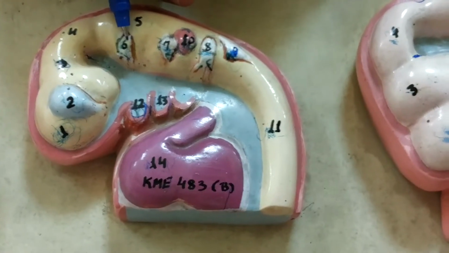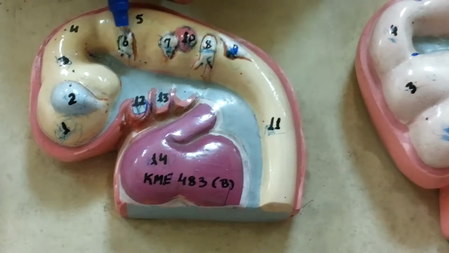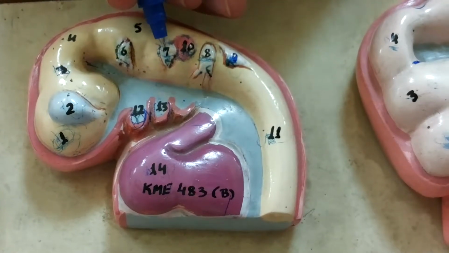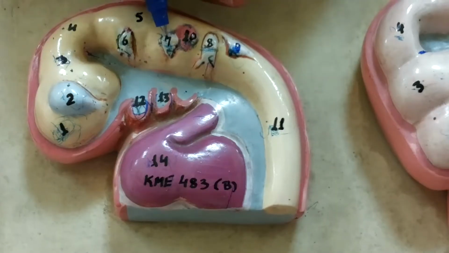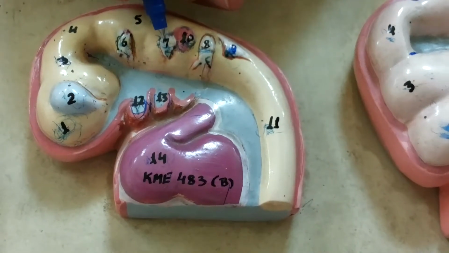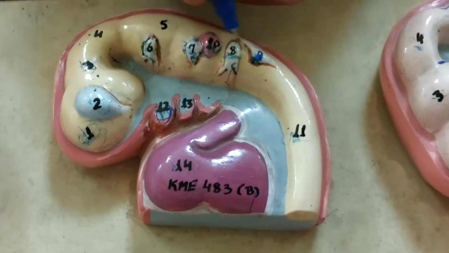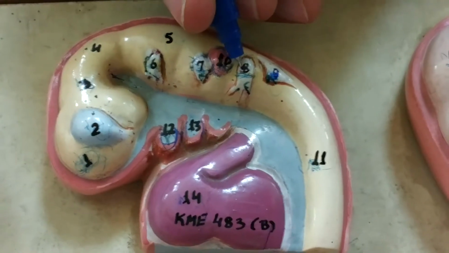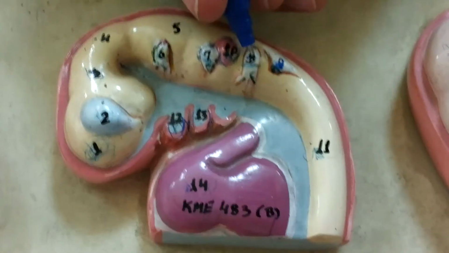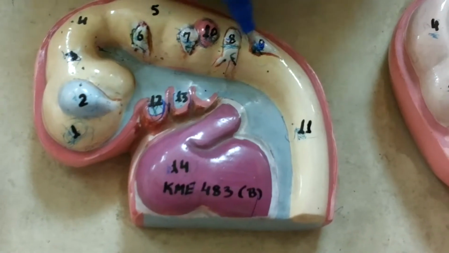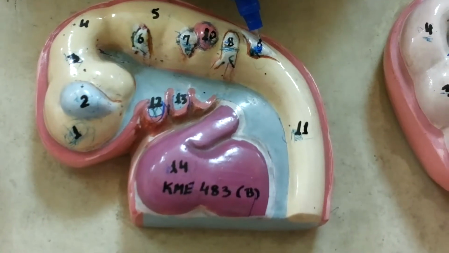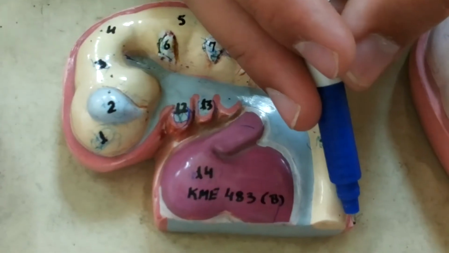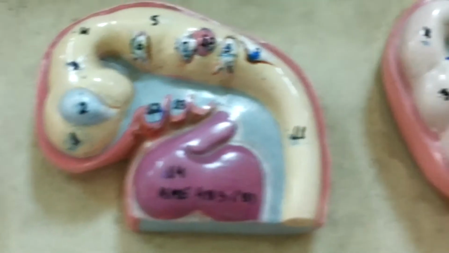Development of the fifth cranial nerve. The seventh and the eighth cranial nerves. The ninth cranial nerve. The 10th cranial nerve. The auditory vesicle. Spinal cord. Next.